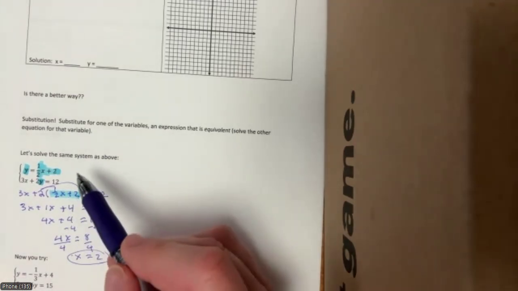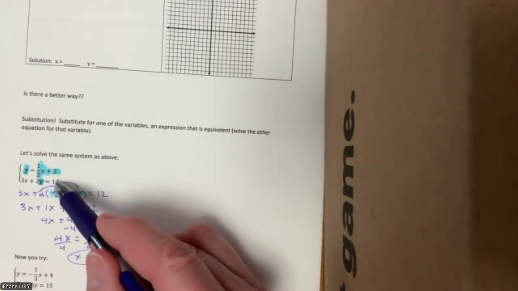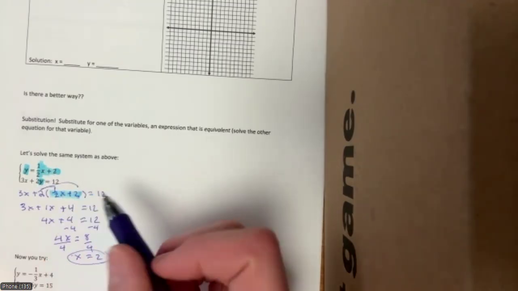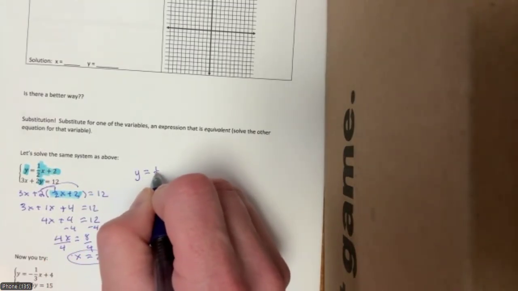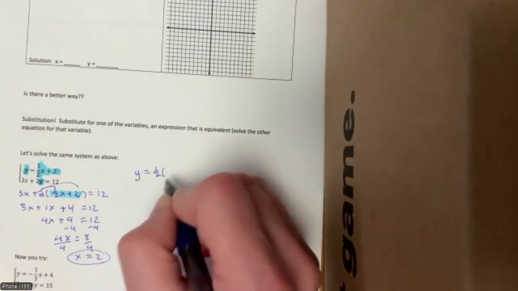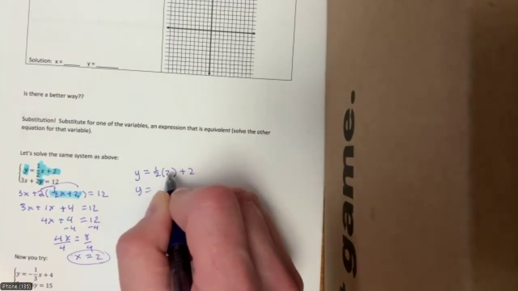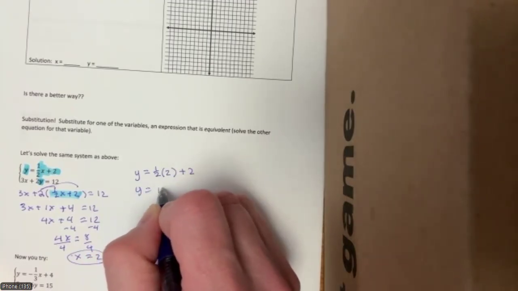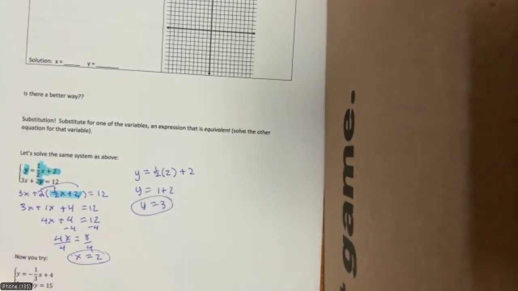So now we know x is 2. So let's go back to our original equations, and we can plug the 2 for x into either one of these. If I want to find y, I think the top equation is easier. So I take y equals 1/2, and instead of the x, I plug in the 2. And then simplify: 1/2 times 2 is 1. So y equals 3. So we solved.